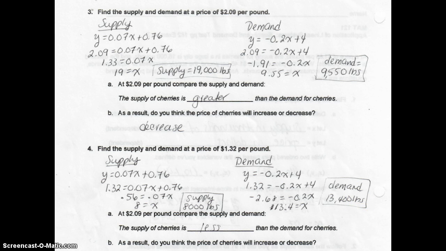Step 3, we're finding the supply and demand at a price of $2.09 per pound. So we're using the two equations that we have already found in parts 1 and 2 and plugging in 2.09 for the price, which is the y value. And then you're going to go ahead and solve for x. And for supply, you get 19,000 pounds. For the demand, you're plugging in 2.09 for the y in the demand equation. When you solve for x, you get 9.55, which is 9,550 pounds.